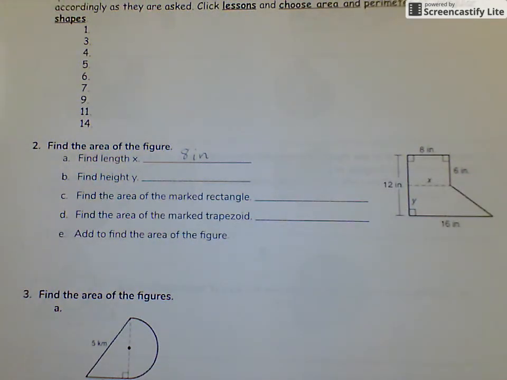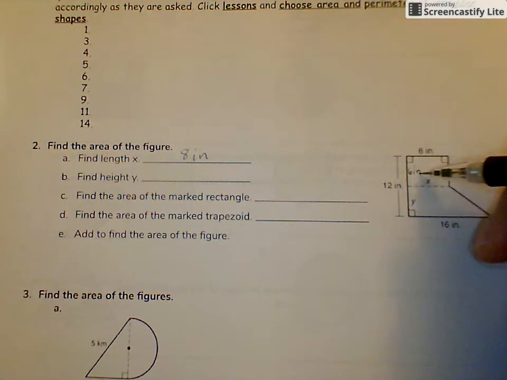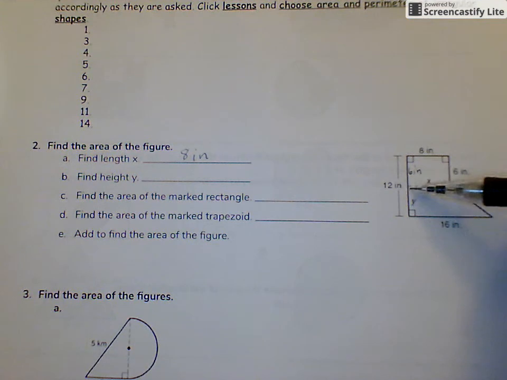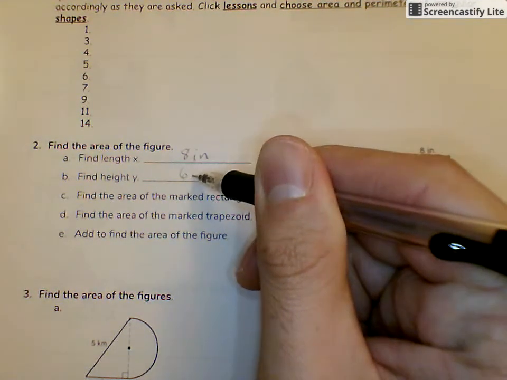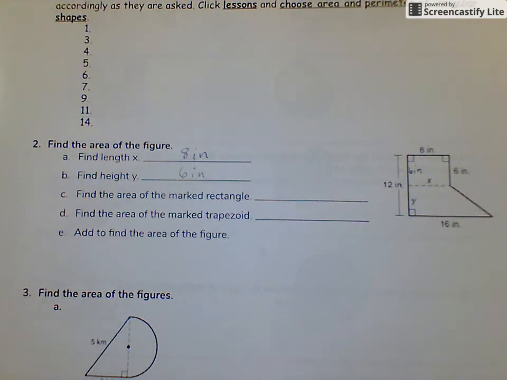Next, we have to find the height of y. Okay, so I want to find the height of y, which is right here. I know that this entire side is 12, and that this part is 6 inches. So this part must also be 6 inches. So then we're left, y has to be 6 inches, because 6 plus 6 would equal 12.